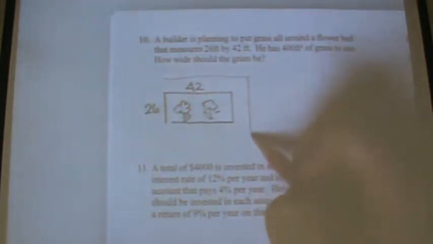Question? Oh, no, I said this one right. Number 10, okay, you are a builder, and you've got this pretty landscaping going on, you've got flowers. Now, what does this flower bed measure? 26 by 42. What we're gonna do is put grass, and the grass is uniform all the way around. We're gonna call it X, because we don't know how wide it is. So it's X each way.